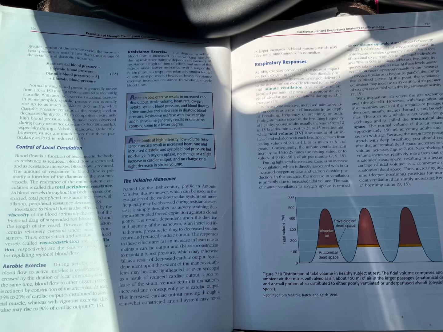The responses to these effects are A, an increase in the heart rate to maintain cardiac output, and B, vasoconstriction to maintain blood pressure, which may otherwise fall as a result of the decreased cardiac output. Again, dependent upon the extent of the maneuver, athletes may become lightheaded or even syncopal as a result of the reduced cardiac output.